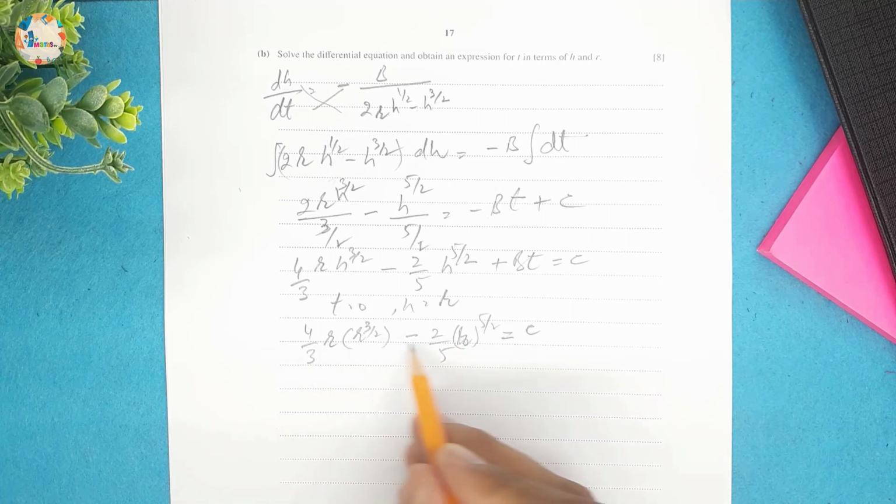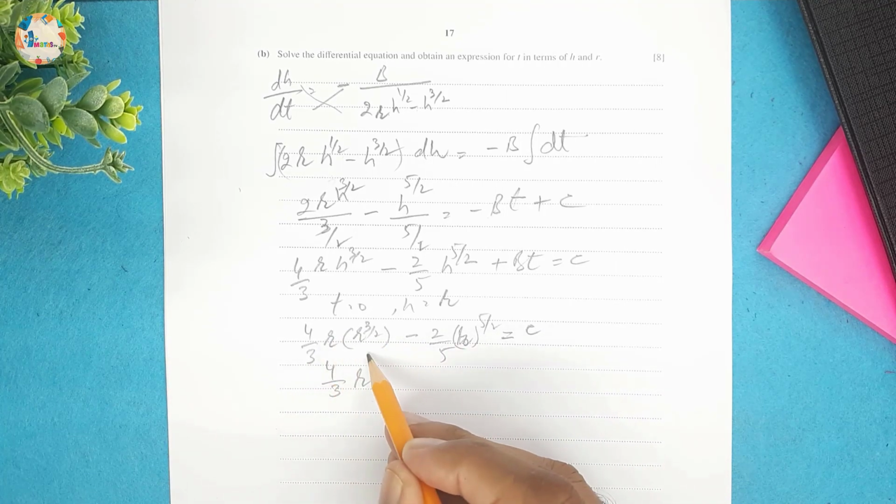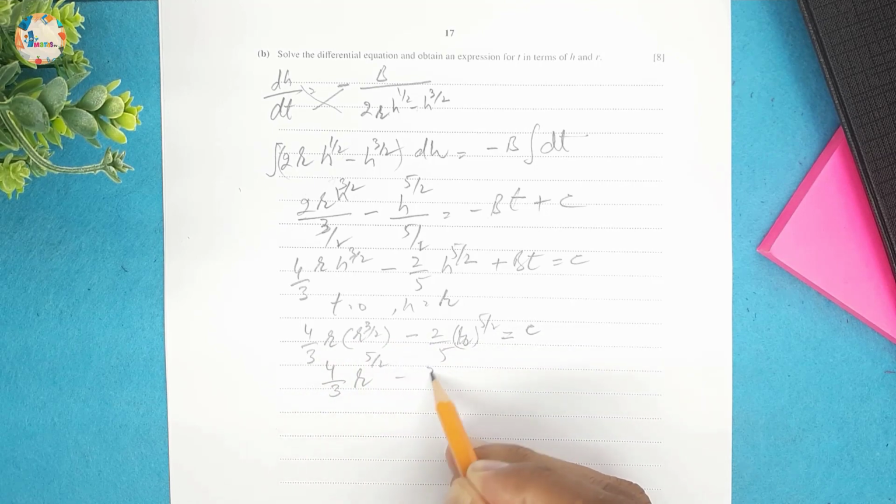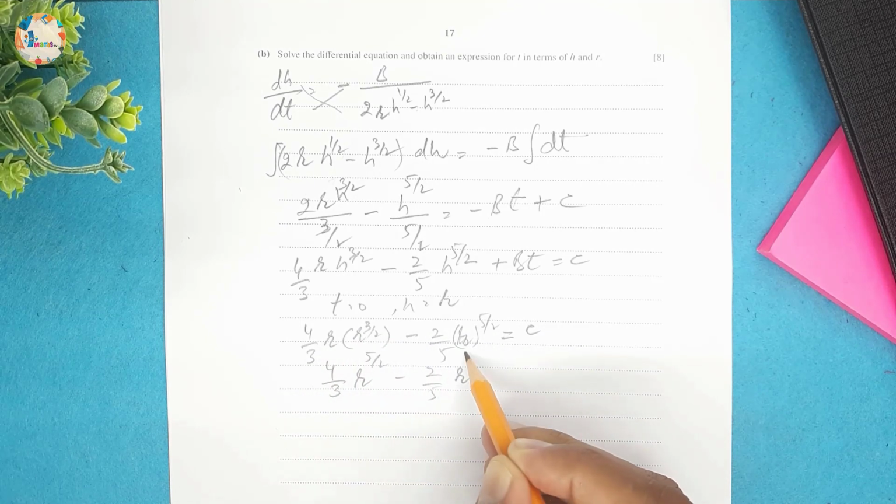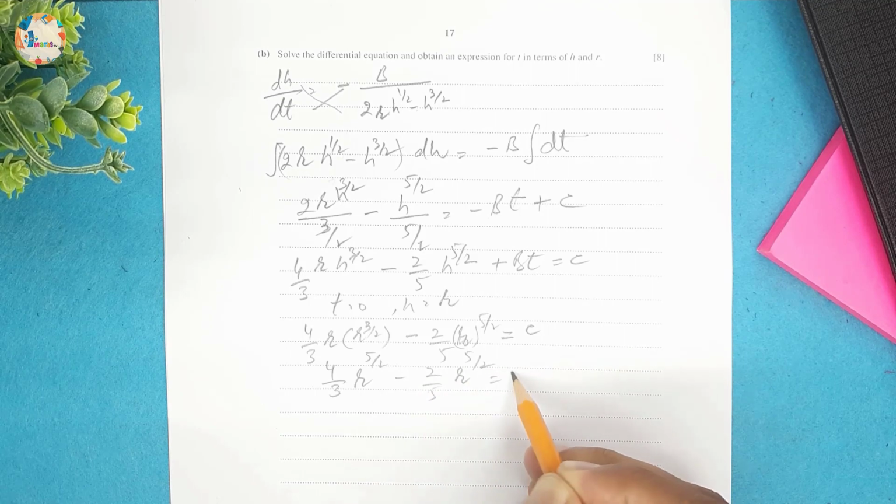So if we simplify, this will be 4 by 3 r raised to the power 3 by 2 plus 1, which is 5 by 2, minus 2 over 5 r raised to the power 5 by 2, is equal to the c value.